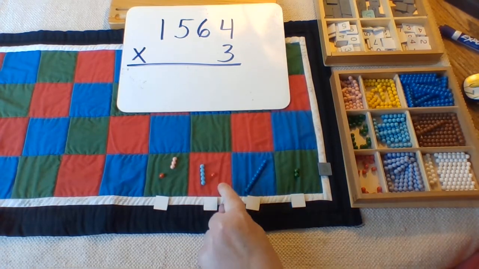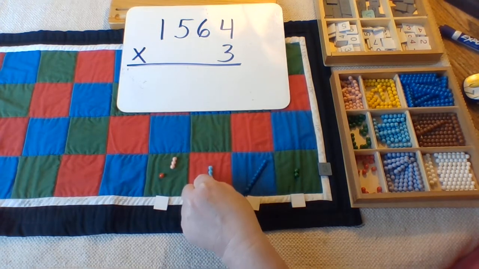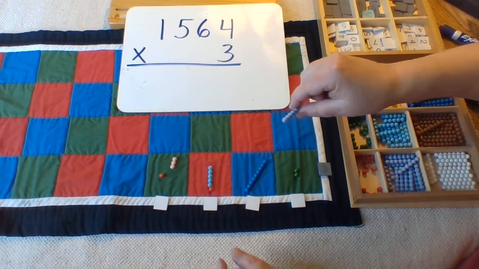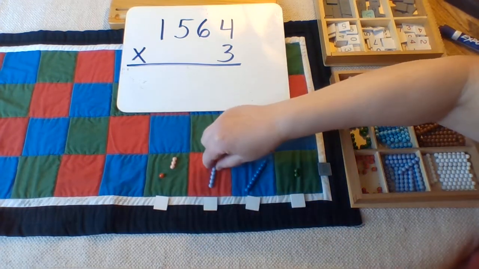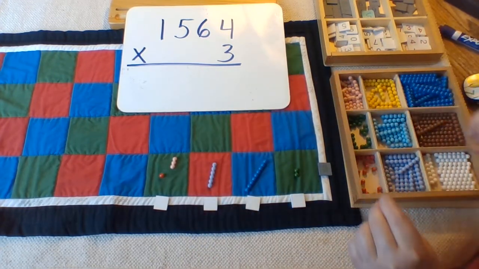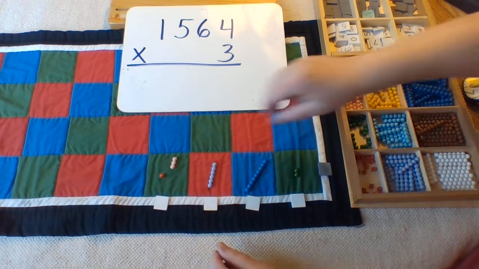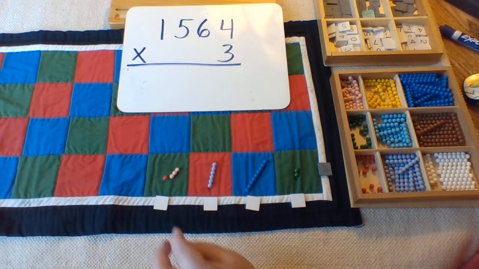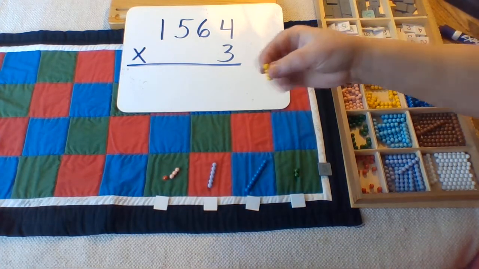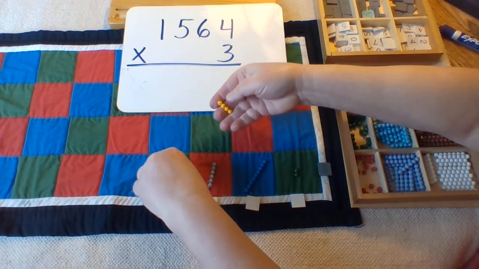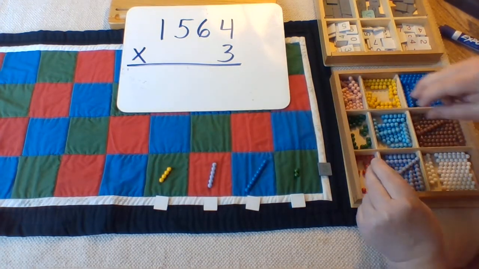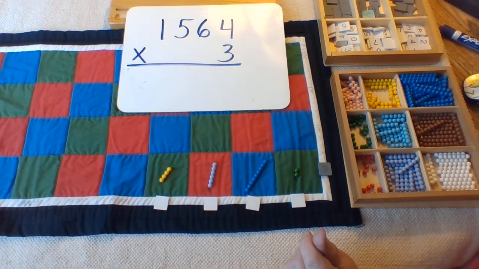In the hundreds, we have 2 bead bars. We have a 5 and a 1, which is the same as a 6. So I'm going to take the 5 and the 1 out and put the 6 there. In the thousands, we have a 3 bead bar and a 1 bead bar, and that is the same as a 4. So I'm going to take these 2 out and replace them with 1 bead bar of 4. We now have our product.